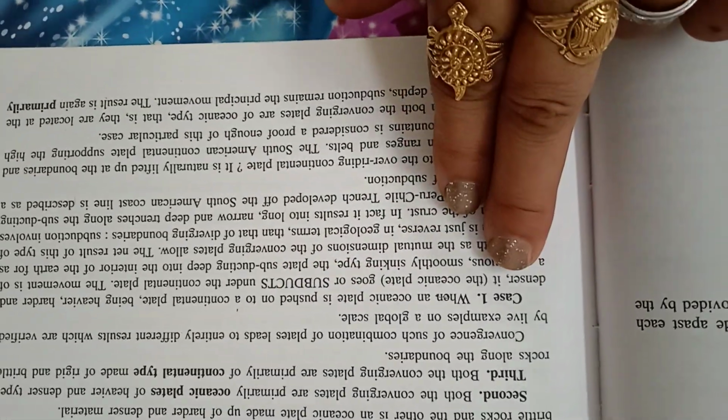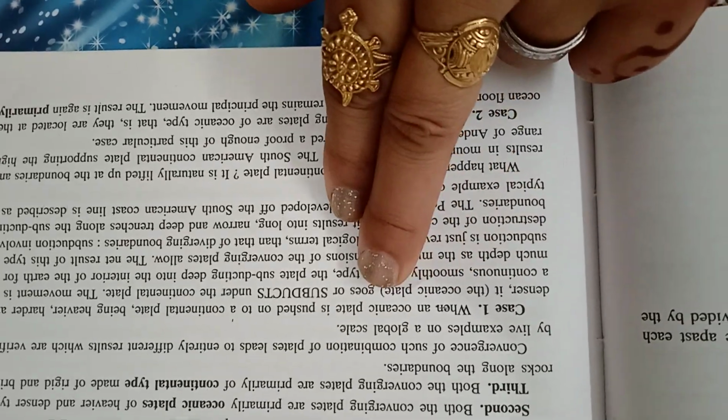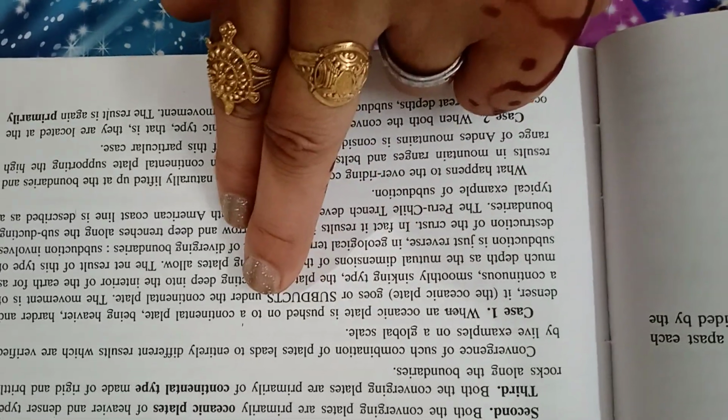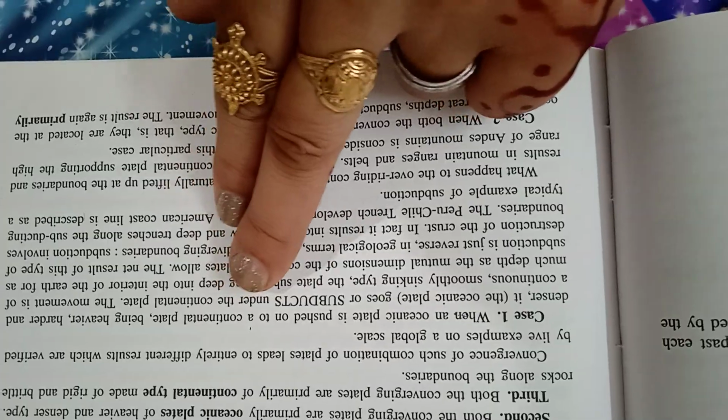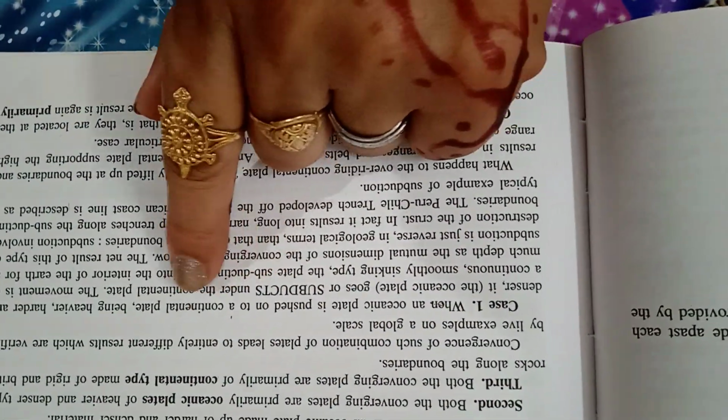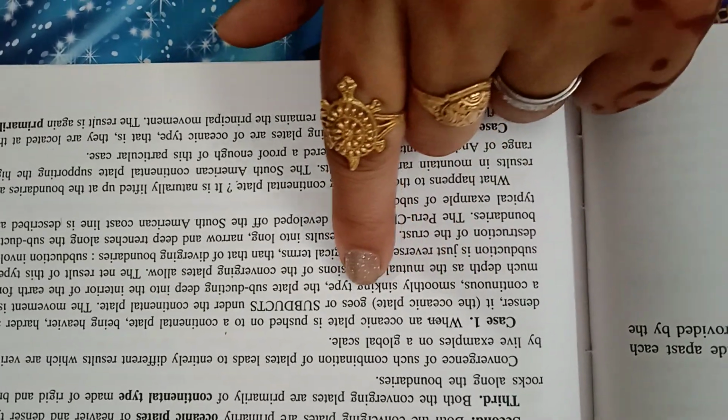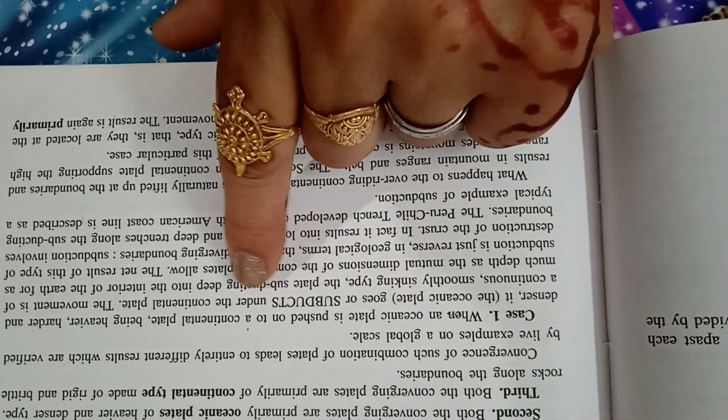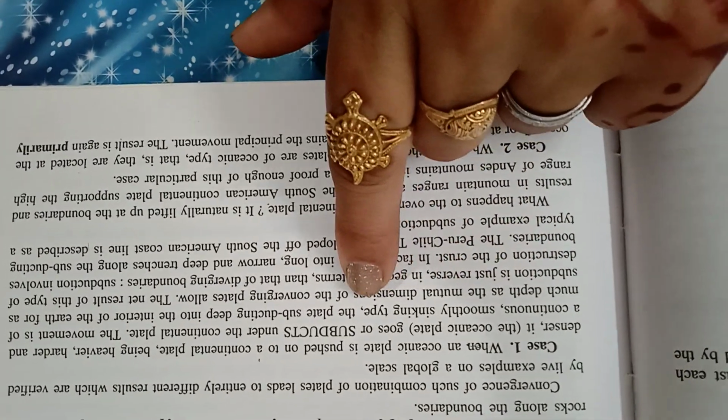Case 1: when an oceanic plate is pushed, meaning you are giving a push to someone, onto a continental plate, being heavier, harder and denser, the oceanic plate goes under, or subducts, beneath the continental plate. So the movement is of a continuous, smoothly sinking type.